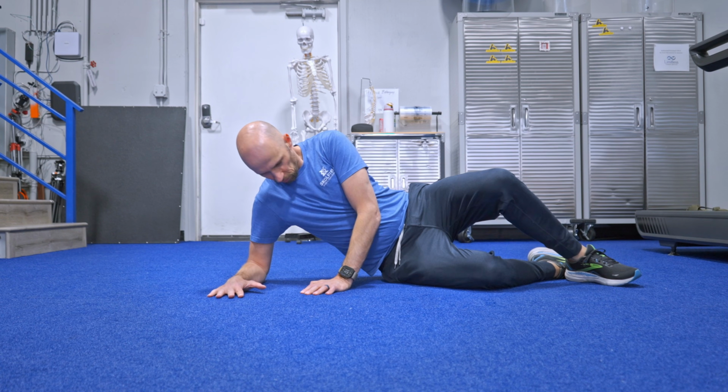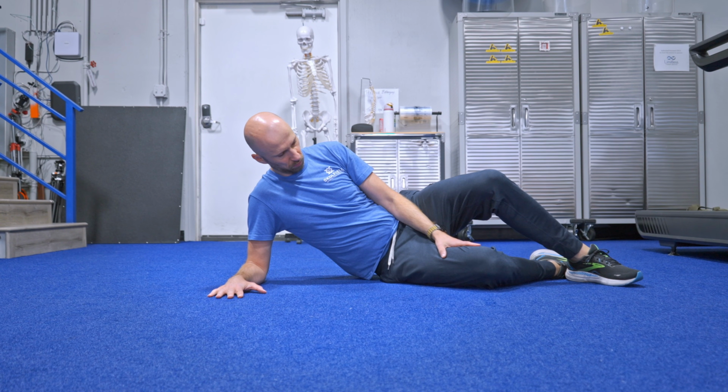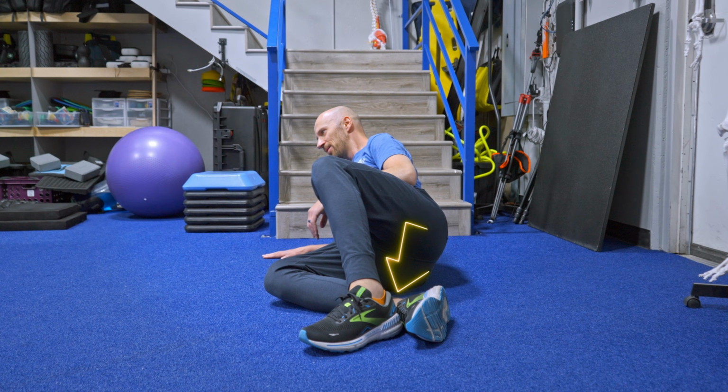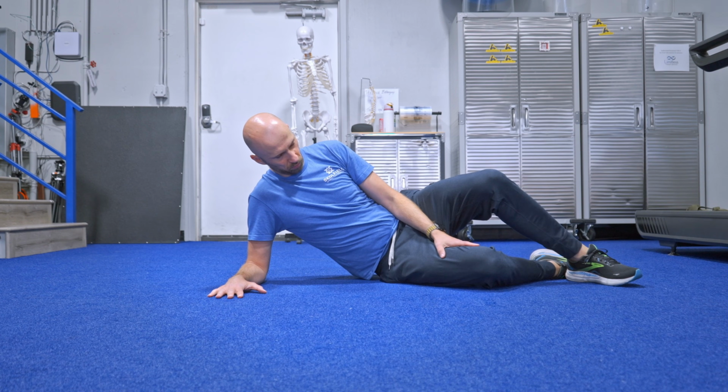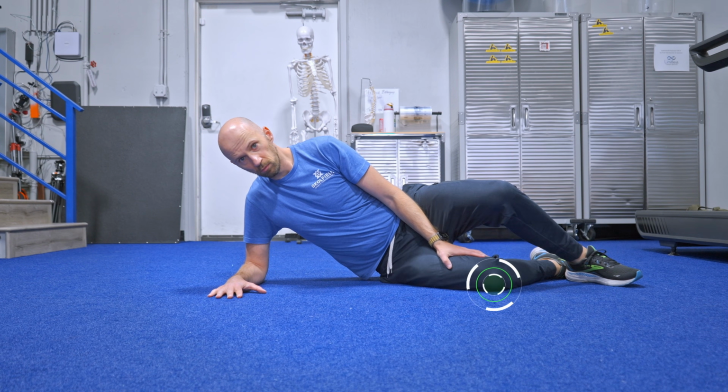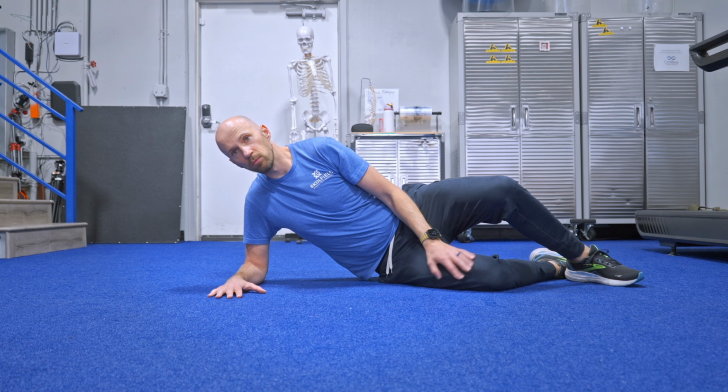You can progress the difficulty by getting more weight bearing through the downside arm. Again, the side that's limited in internal rotation should be on top. Have your bottom hip less than 90 degrees of hip flexion, with the top foot in front of the bottom ankle. Roll your body forward as a unit. This should get a little bit of weight through the outer knee and the base of the wrist. Take a slow breath in through the nose.